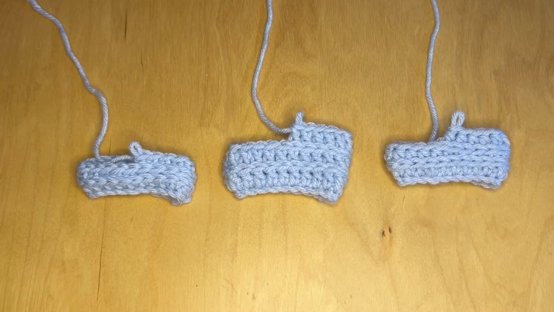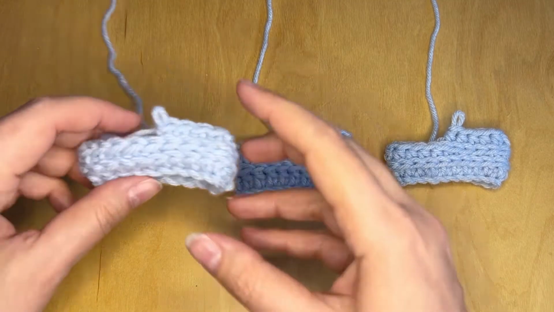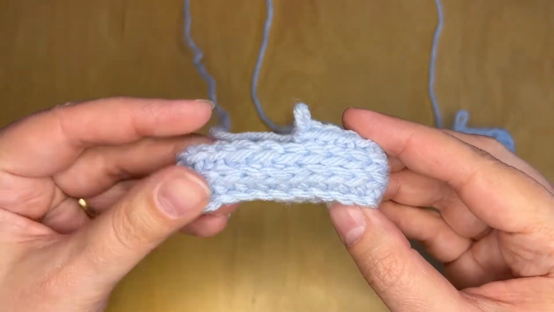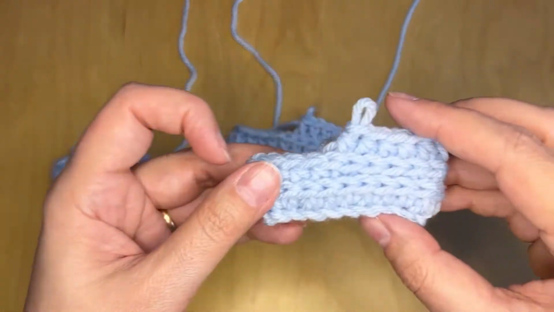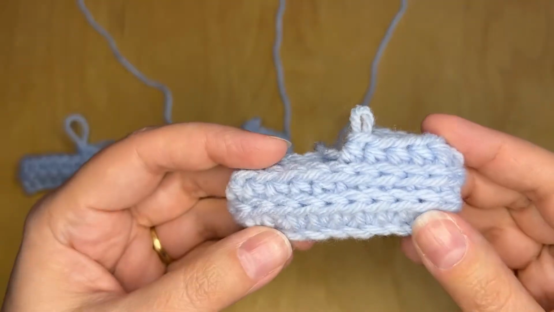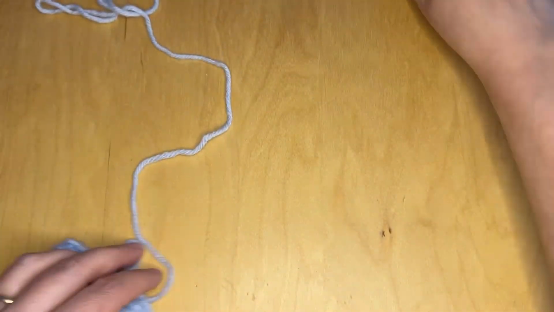In this video, I'm going to show you how to crochet in the third loop of 3 different stitches: the single crochet, double crochet, and half double crochet. So what do I mean by the third loop?